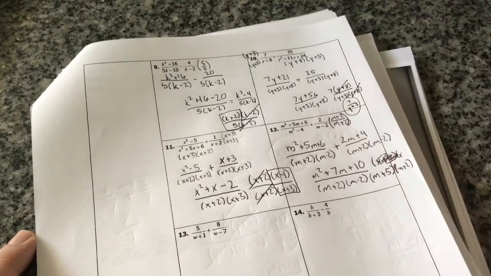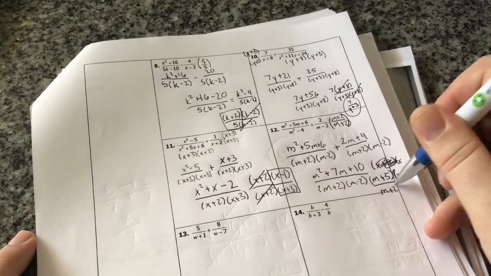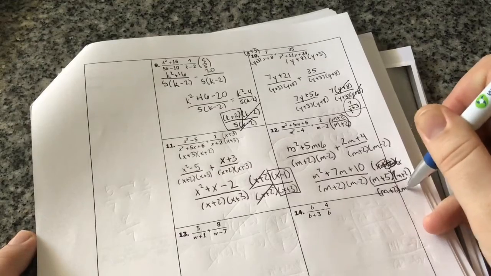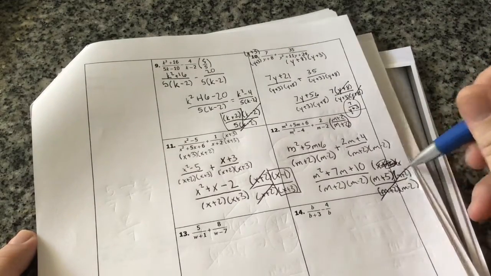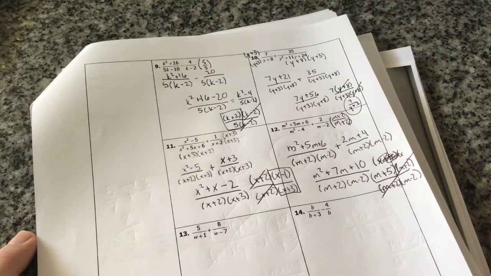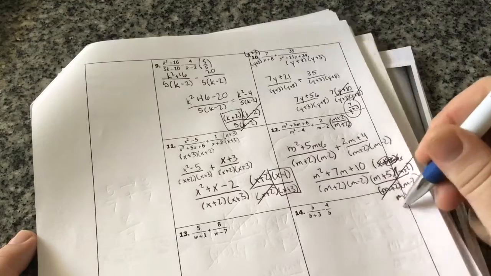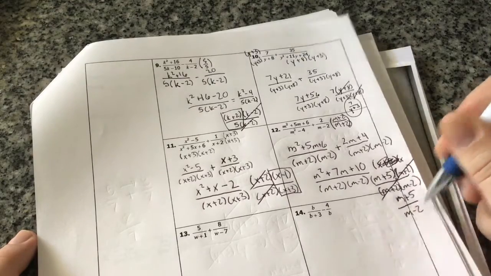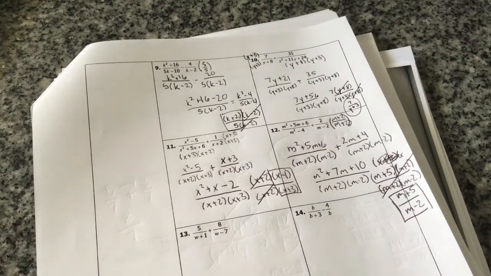Those are our two factors for that polynomial. The denominator is m plus 2, m minus 2. We have similarities. We have an m plus 2 in both the top and the bottom of this. So we are left with solely m plus 5 over m minus 2 as our final answer.